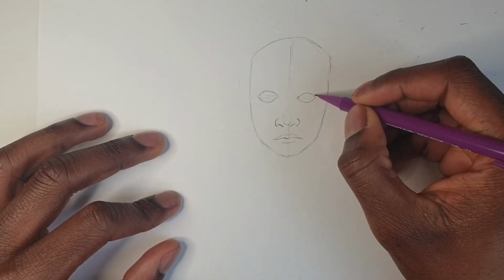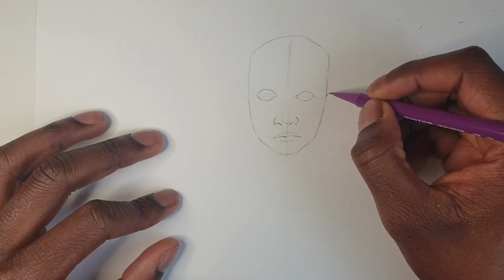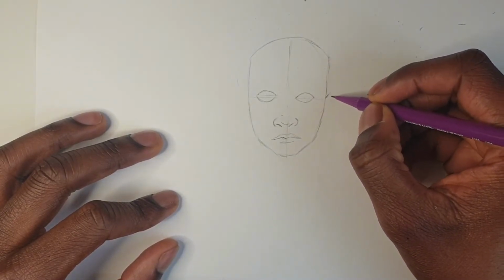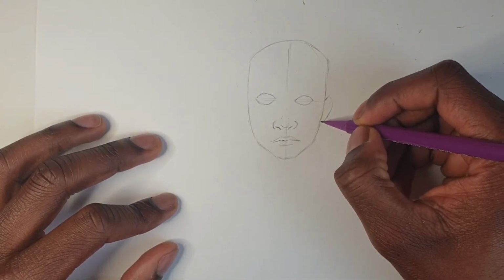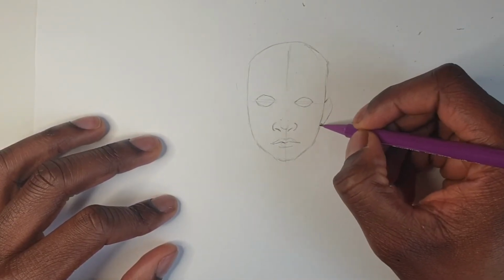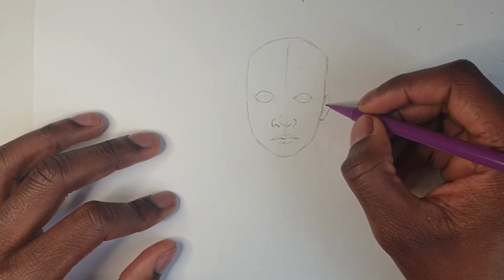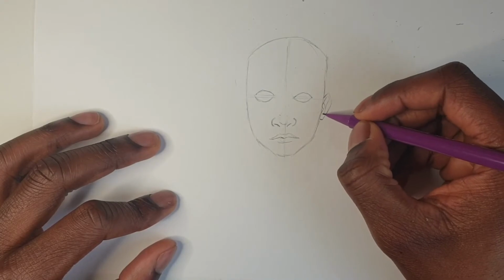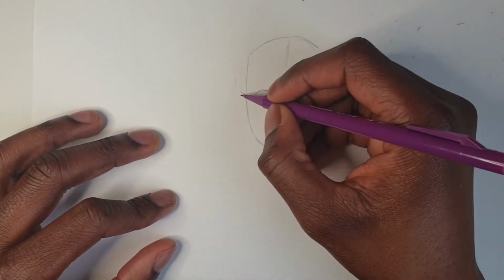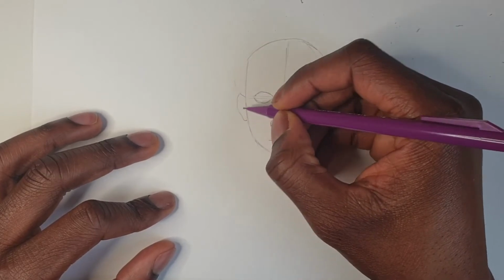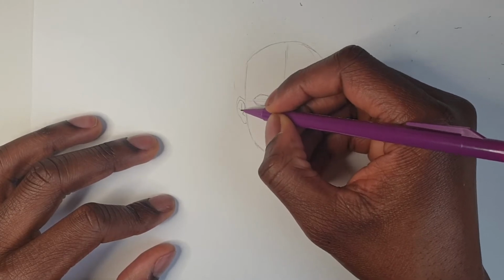The top of the ear tends to be in line with the corner of the eye. So we'll just put that there. And the ears are like just big brackets. The bottom of the ear tends to line up with somewhere around the nose. But like I said, there's variation there from person to person as well. Some people have tiny ears, some people have massive ears. That's just part of the joy of being human. The variation that we have within ourselves, from person to person, and even from family member to family member.